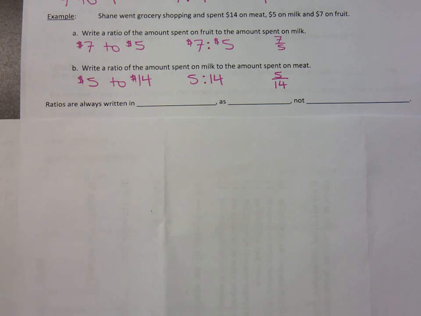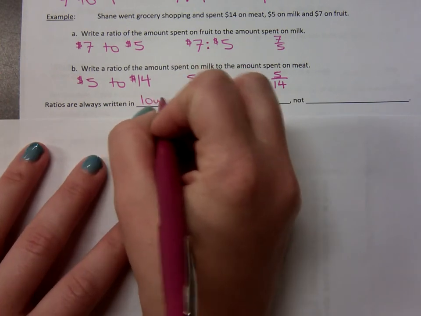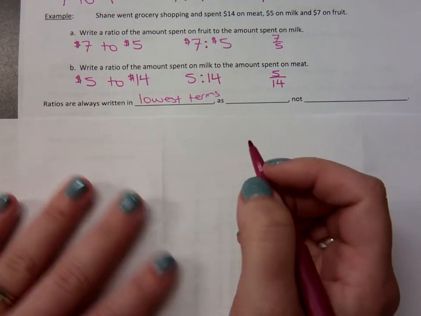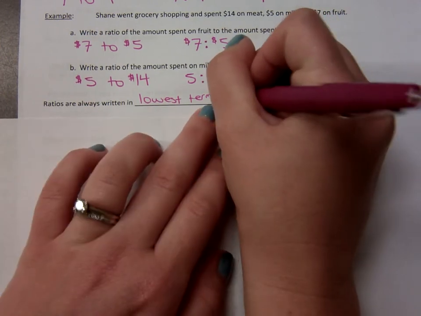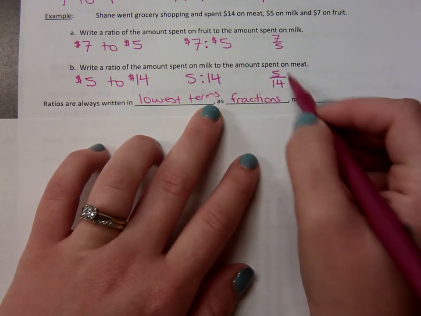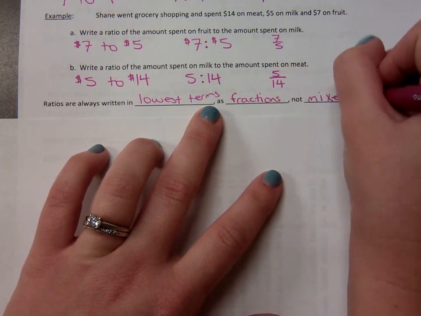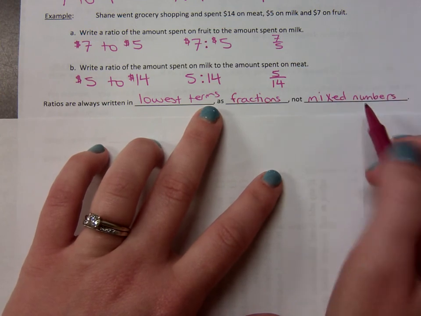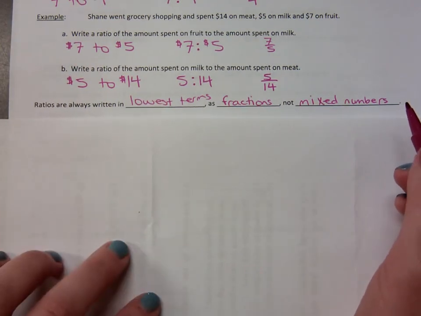So a little bit more specific about ratios. They're always written in lowest terms. You always want to reduce whatever you're given. It has to be written in lowest terms. And they're usually written as fractions. Like I said, we like to write them as a fraction, but not as mixed numbers. You don't want to have mixed numbers in here. It'll get way too messy. So you always write them in lowest terms as fractions, not mixed numbers.